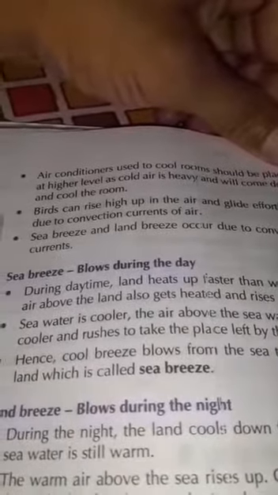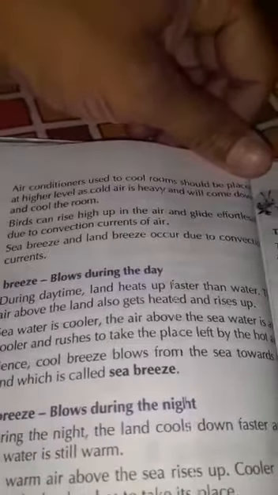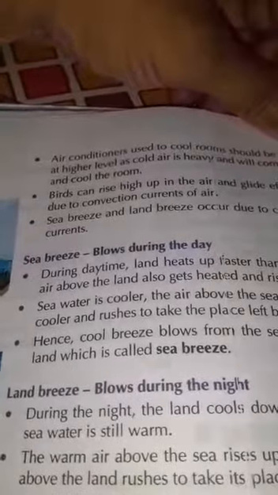Sea breeze blows during the day. During daytime, land heats up faster than water. The air above the land also gets heated and rises up. Sea water is cooler. The air above the sea water is also cooler and rushes to take the place left by the hot air. Hence, cool breeze blows from the sea towards the land, which is called sea breeze.